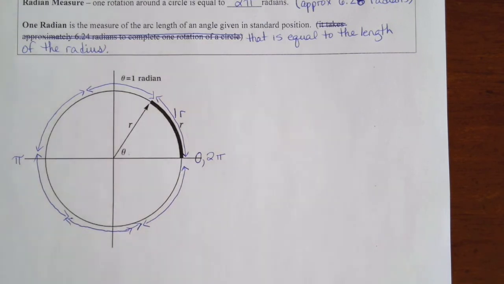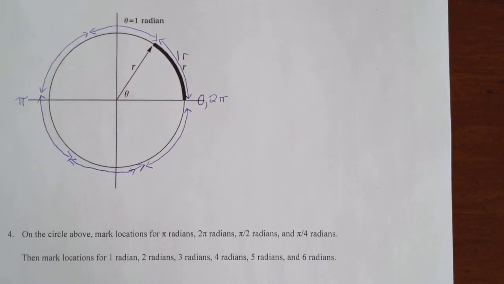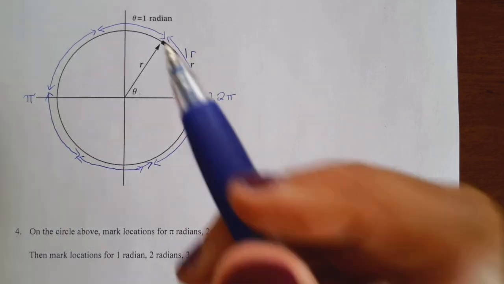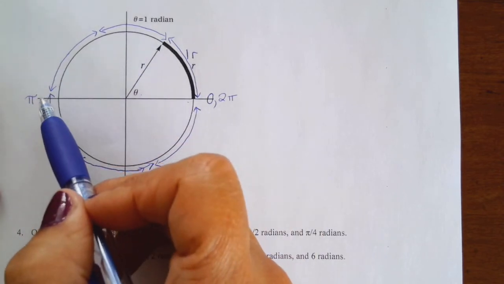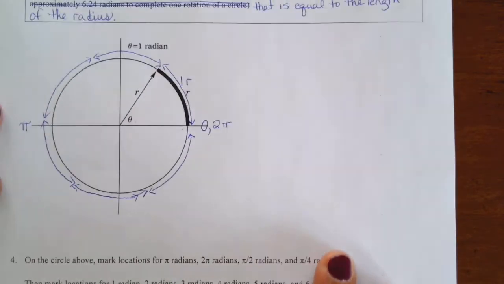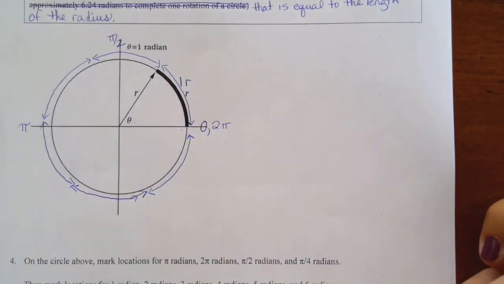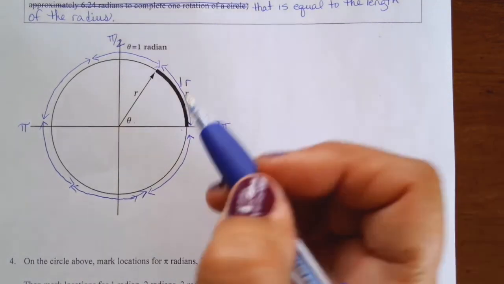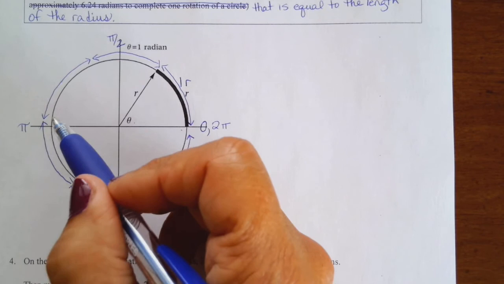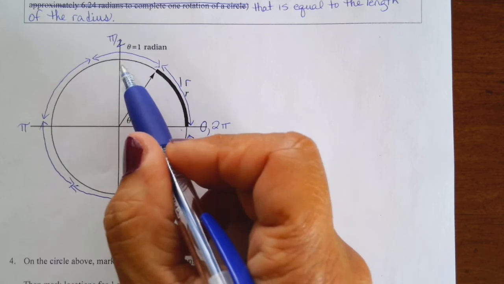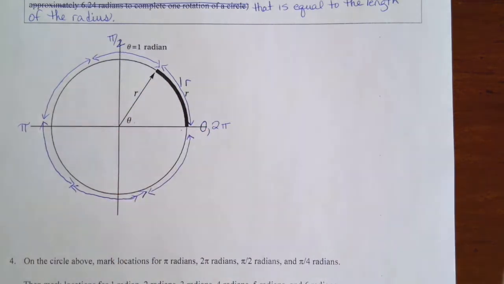All right, so on number 4, we're going to do some labeling. It says, on the circle above, mark the locations for pi radians, 2 pi radians, which we've already done, pi over 2 radians, and pi over 4 radians. If halfway around the circle is 1 pi, which is 180 degrees, then 90 degrees would be half a pi, which we write as pi over 2.